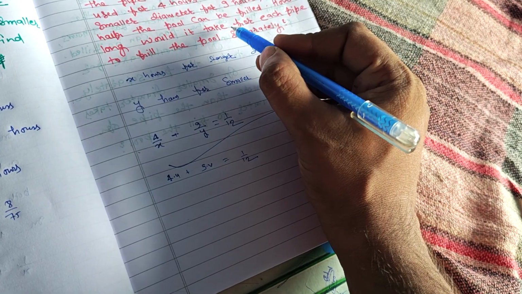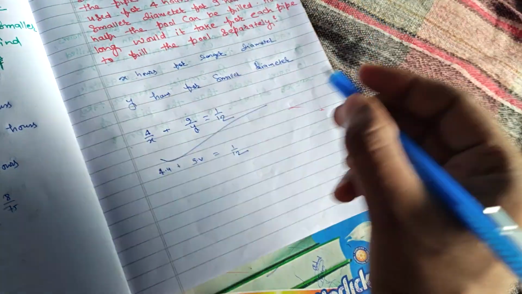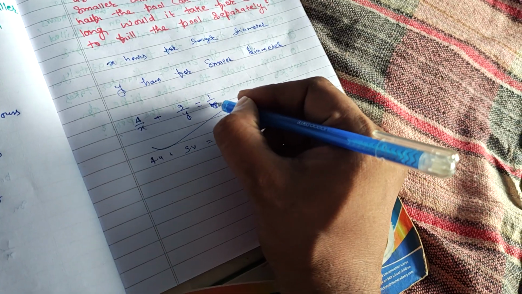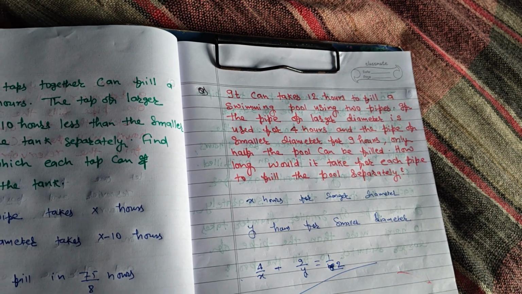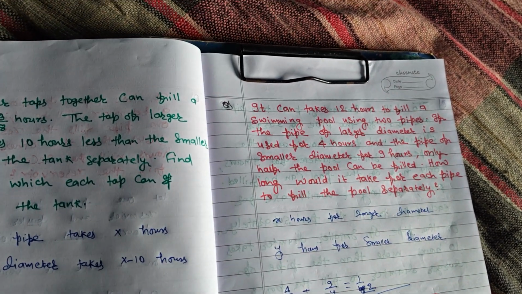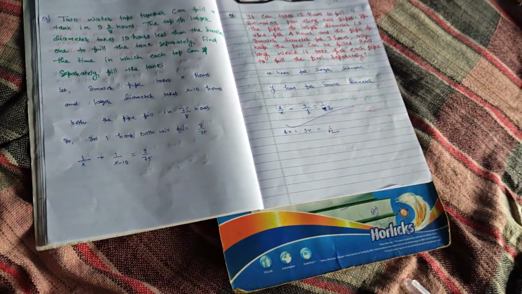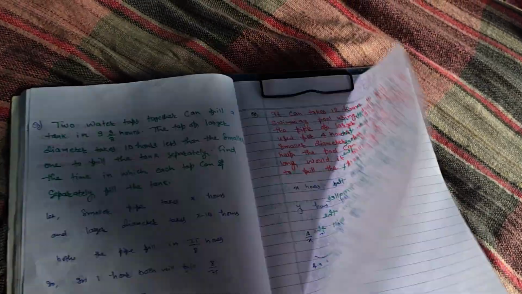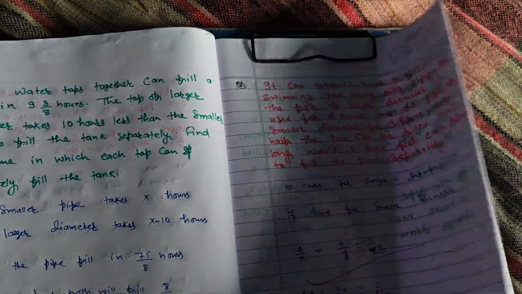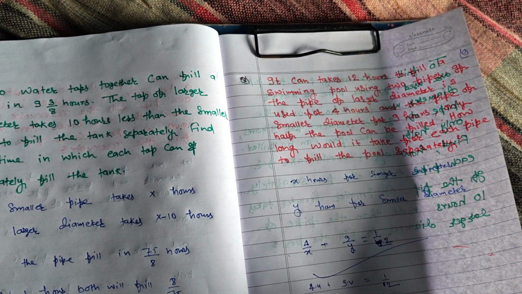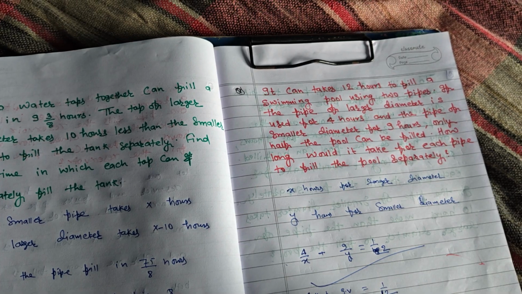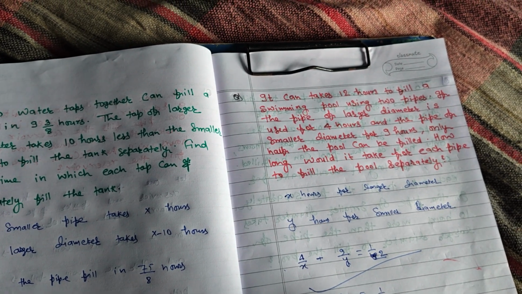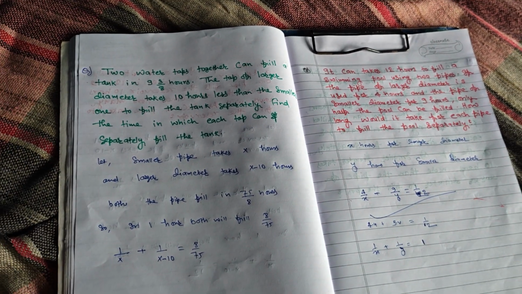And another, only half the pool would be filled, so it becomes half, and in another 1 upon x plus 1 upon y is equal to 1.